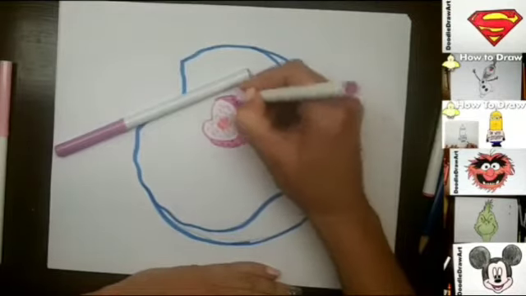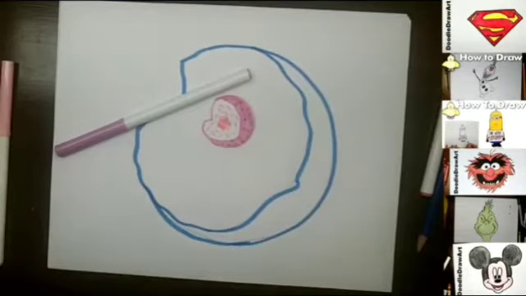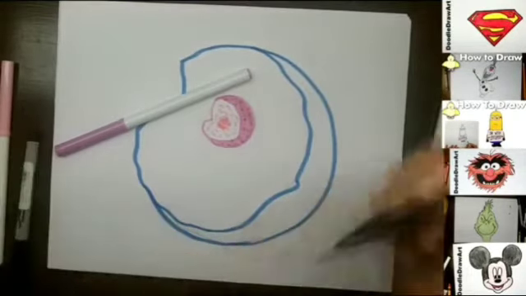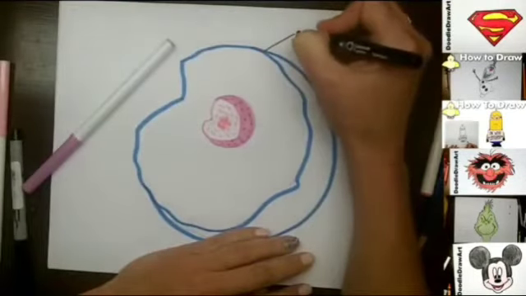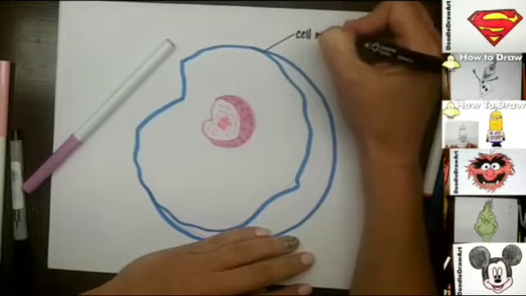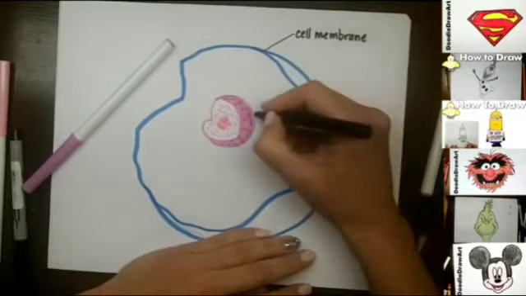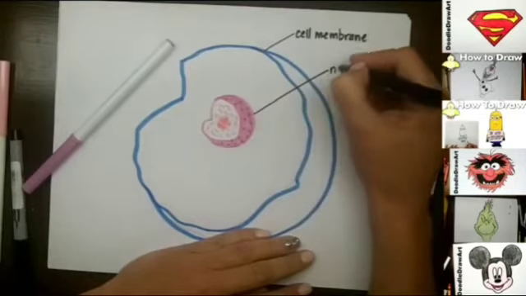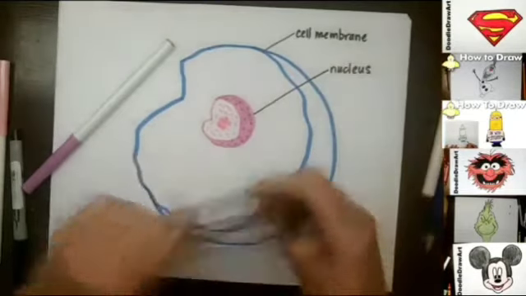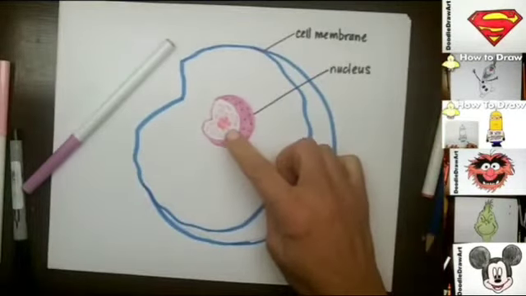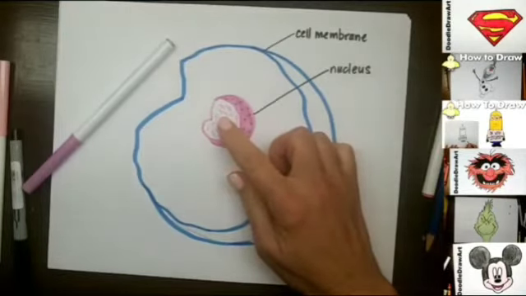So I suppose we should label our cell as we go. So let's start off with, where's my bigger Sharpie marker? So we're going to first of all label this part here. This will be the cell membrane. And then we have the nucleus. And I don't know if you wanted to label the chromatin or the nucleolus, yeah, the nucleolus, but you can if you like.